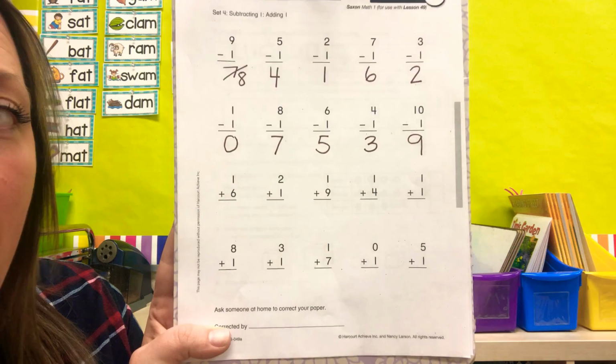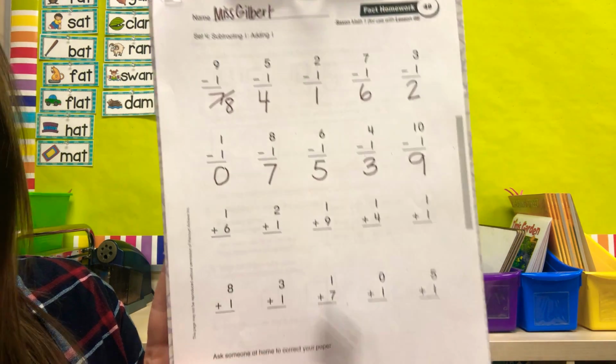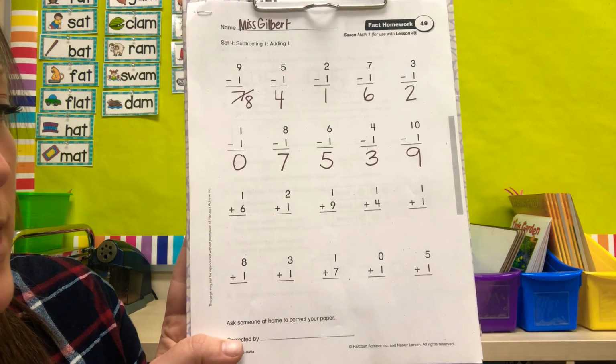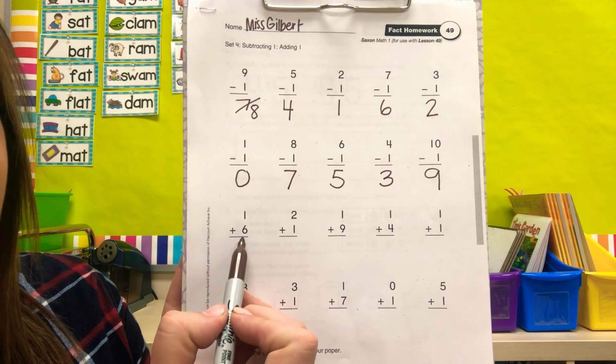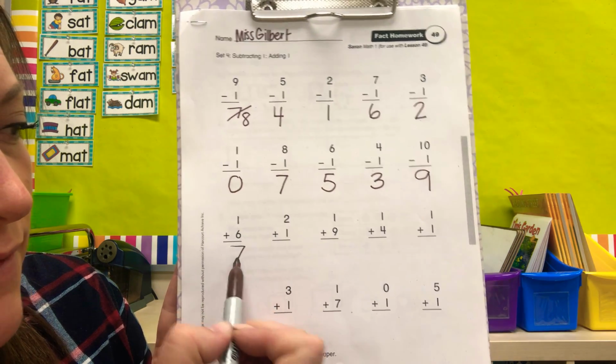Now we're going to add. So now we're going to get bigger. We're going to add something. If you have 6 pieces of candy and you add 1 more, you have 7. Ready? It doesn't matter which one's on the top. You're still just adding 1 to the 6, okay? 1 plus 6 equals 7.